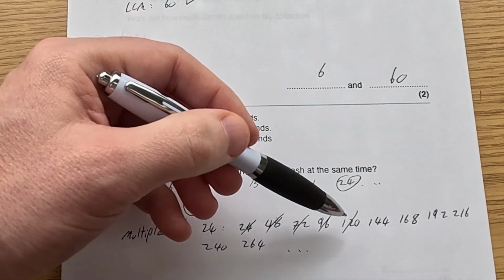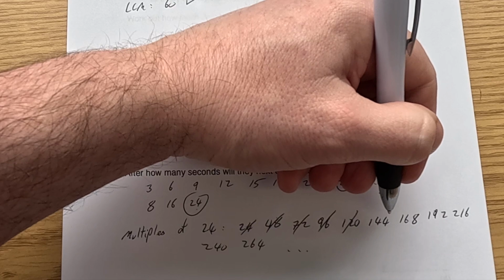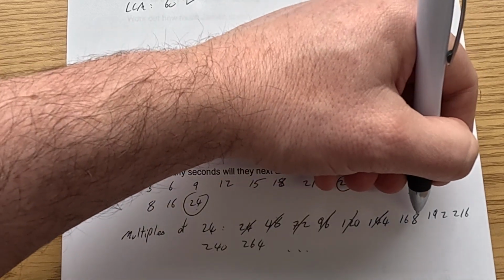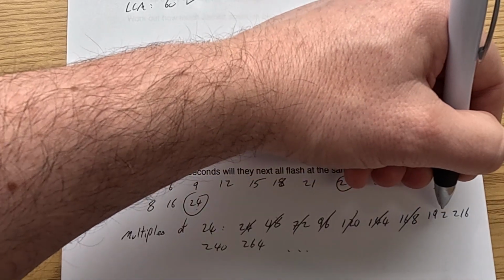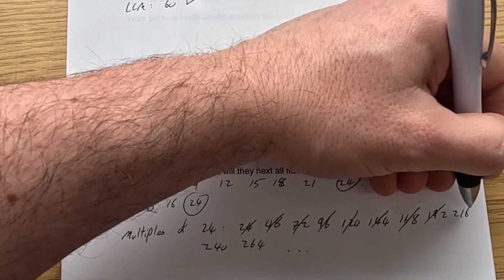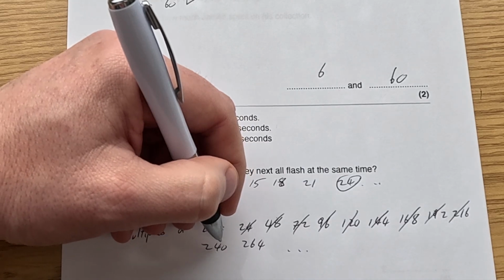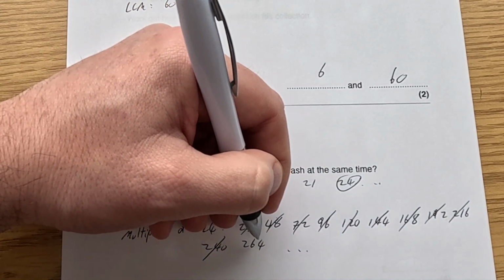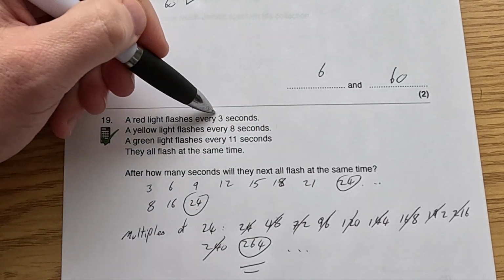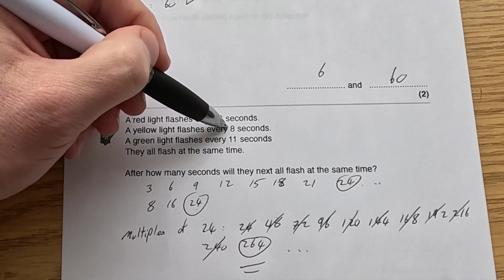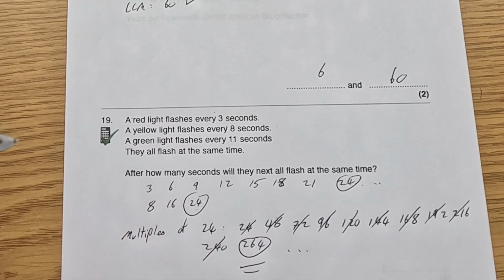So I'm just typing in 121 and then doing plus 11. So 132, 143, nope, 154, 165, 176, 187, 198, 209, 220, 231, 242, 253, 264. So 264 would be a multiple of 3. It's divisible by 3. It's also divisible by 8. It's in the 8 times table. And it's also divisible by 11. And it's the first number that would appear in all 3 of those lists.